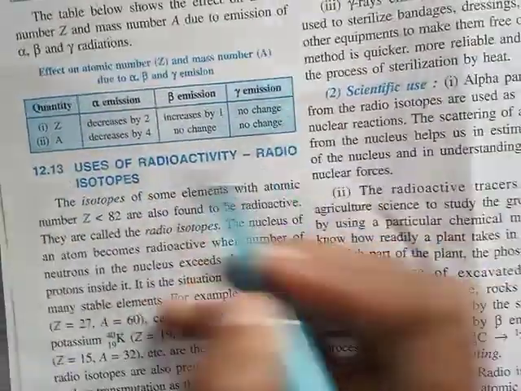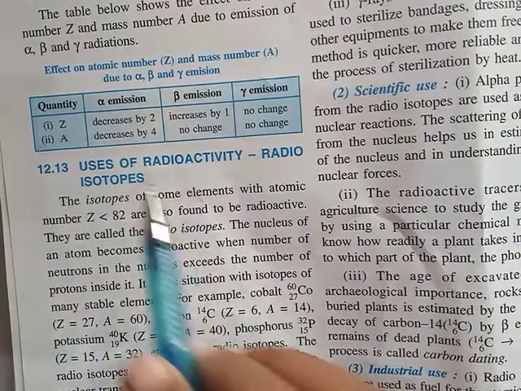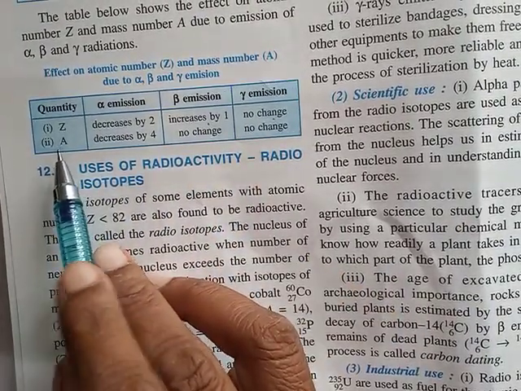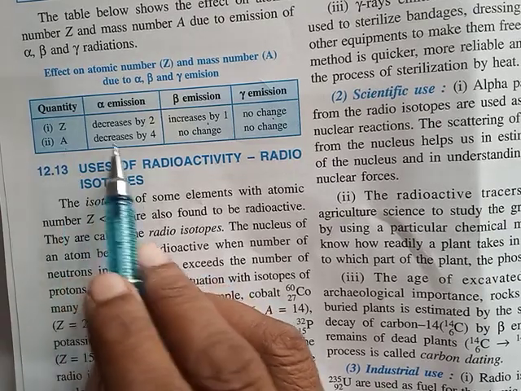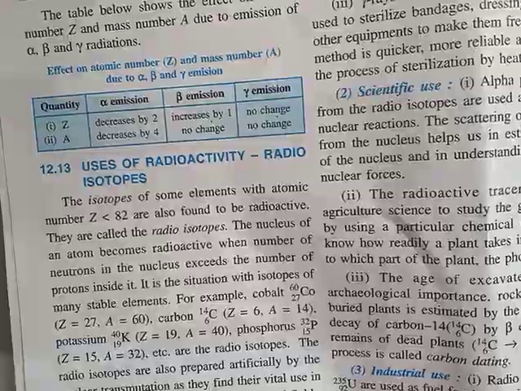And as a conclusion, they have given this table, what happens in alpha, beta and gamma. Z decreases by 2, increases by 1, no change. And mass number decreases by 4, no change, no change. I hope this is clear.